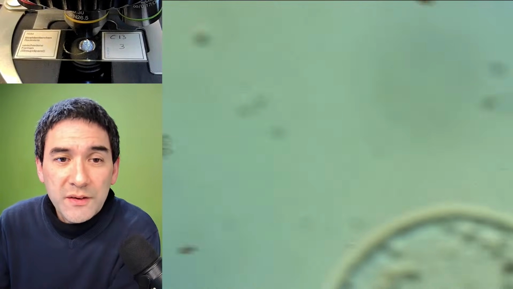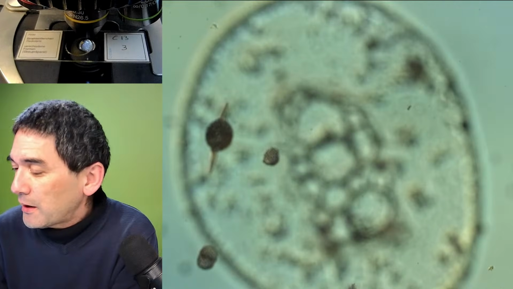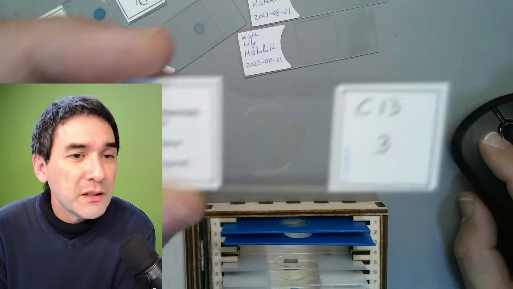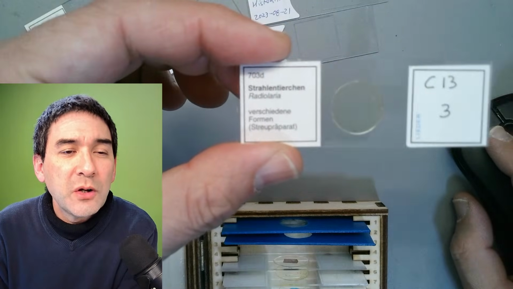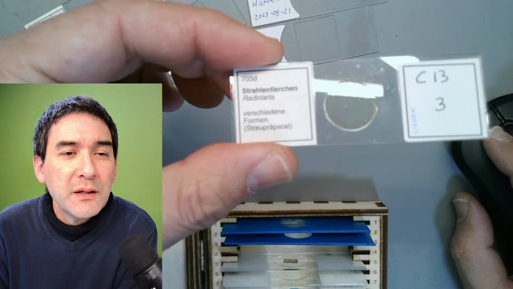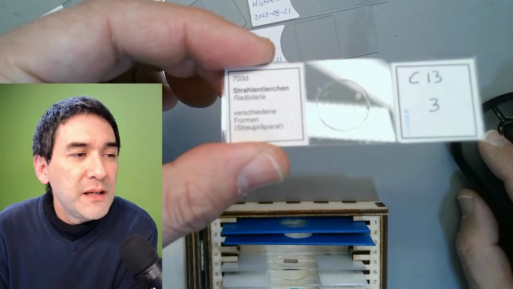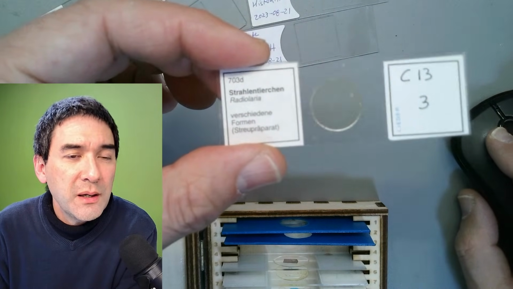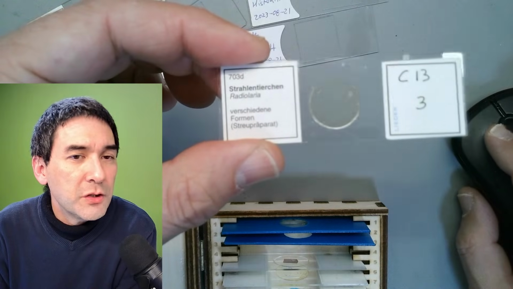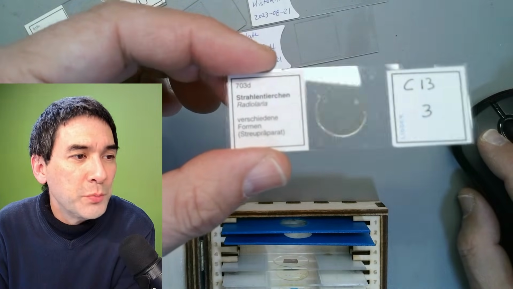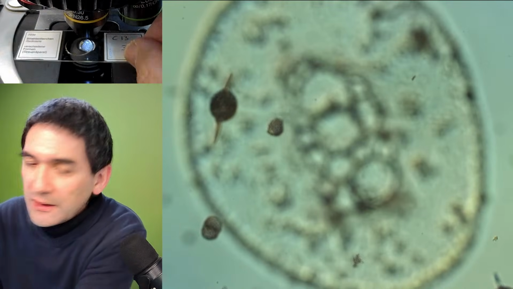So this one over here, that's a nice one as well. Okay, so I'll show you first, always the slide label, so that you see a little bit of what we've got here. These are called Radiolarians. Okay, they have a shell made of silica. So these are the shells of certain microorganisms, and they have a really nice pattern.